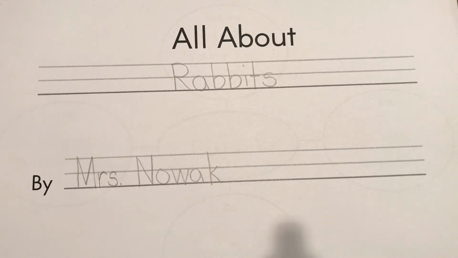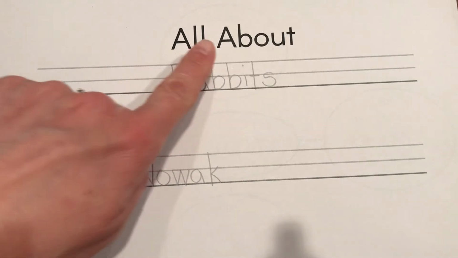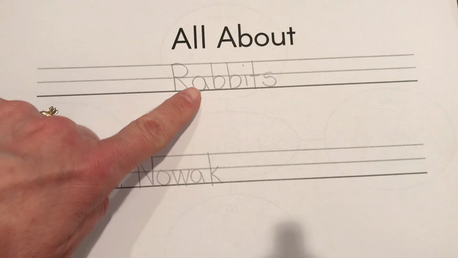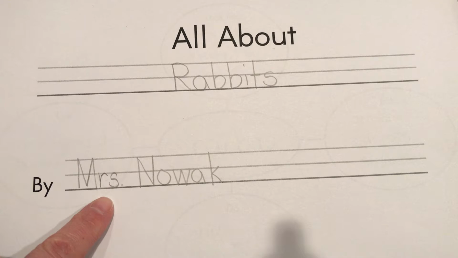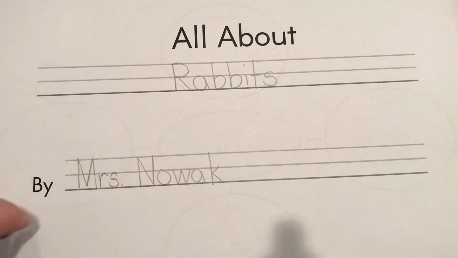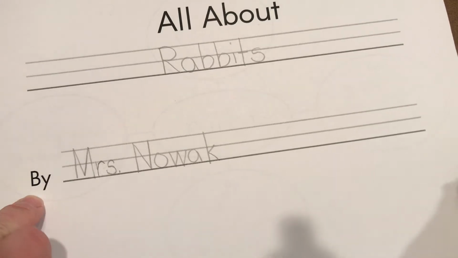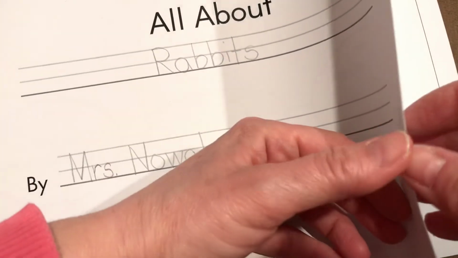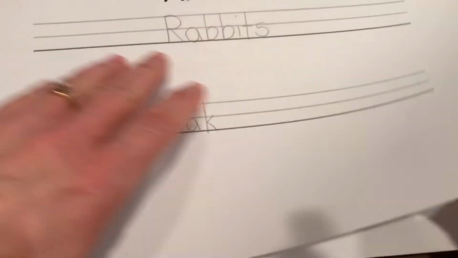All right, everyone, you should have a title on your front cover of your book, All About, and mine happens to be rabbits. Yours might be dinosaurs or dogs. I can't wait to see. By, and then write your name because you are the author. And remember, the author is the person who wrote the story. And you are also the illustrator, aren't you? As you are drawing the pictures.